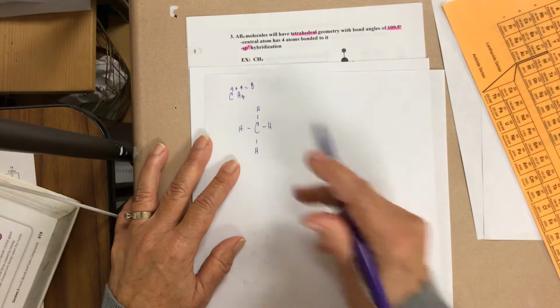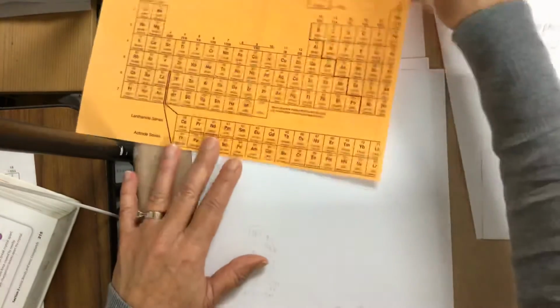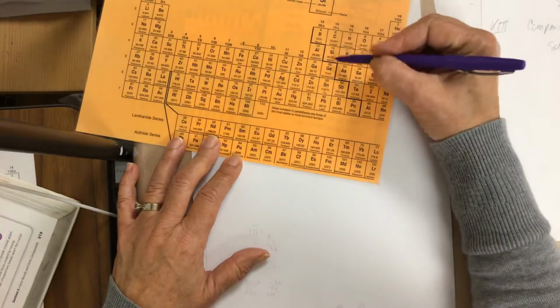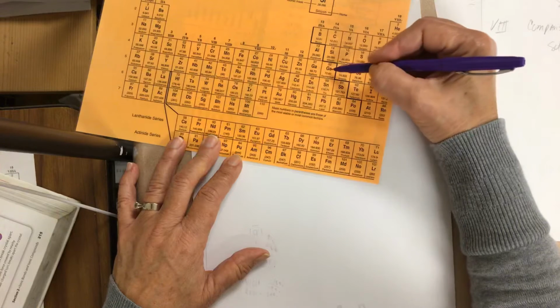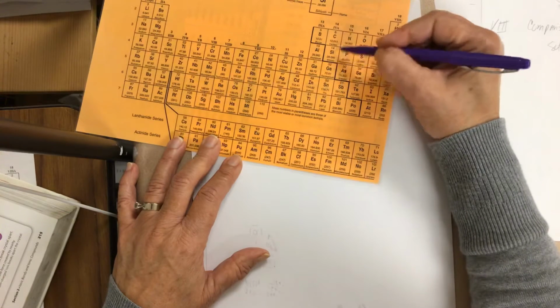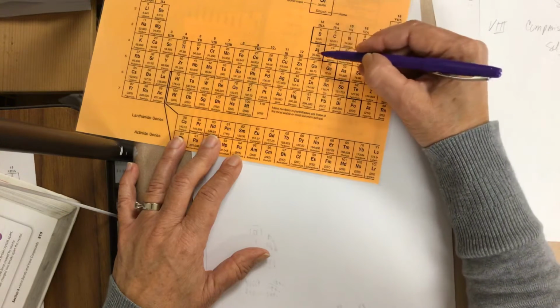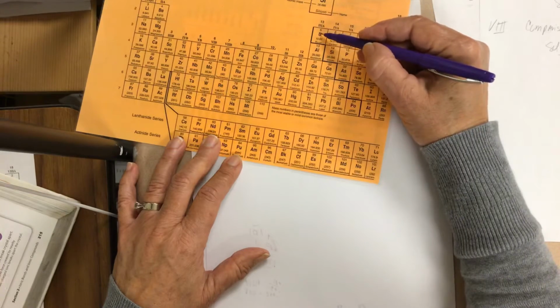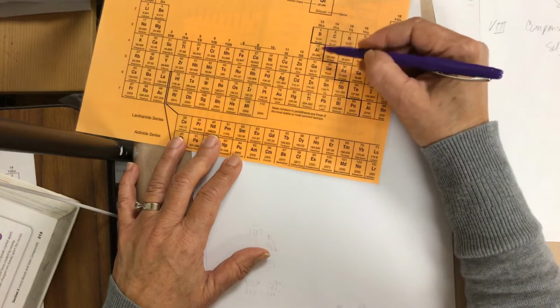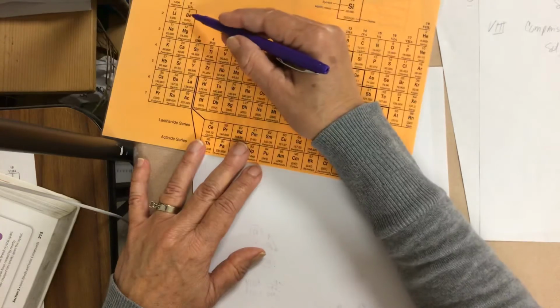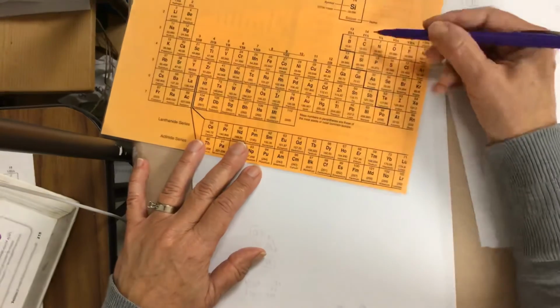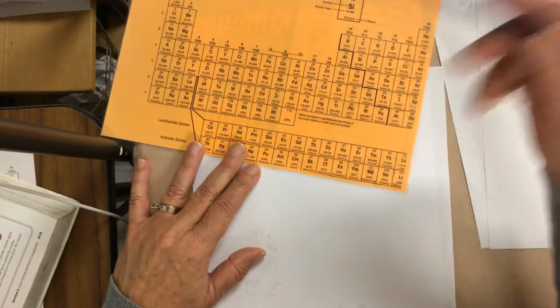Now, if anybody in 4A is your central atom, carbon, silicon, germanium, they're going to always show the same geometry. The same for aluminum, boron, they have the same molecular geometry. The same for Be and Mg. Okay, so anybody in a family would show the same kind of geometry as what we're talking about.